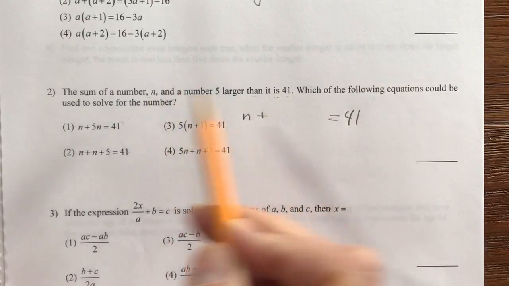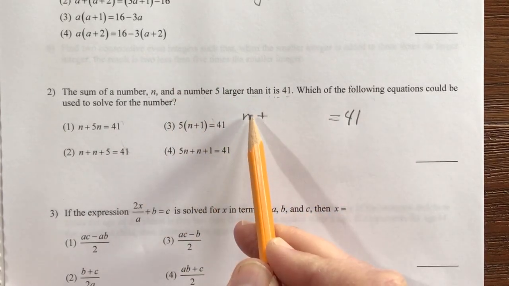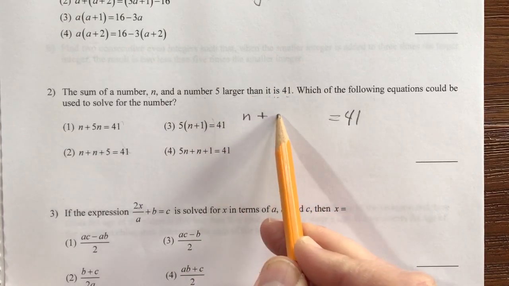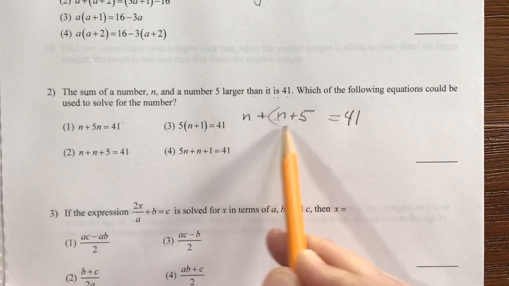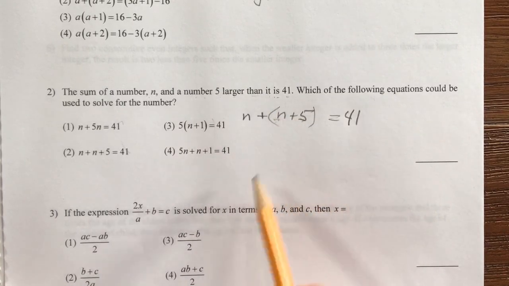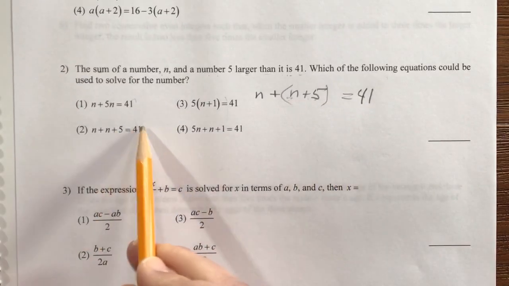If the first number was 10, 5 larger would be 15, because I've got to add 5. So n plus 5. I'll put it in parentheses. That's basically the same as choice 2 without the parentheses.